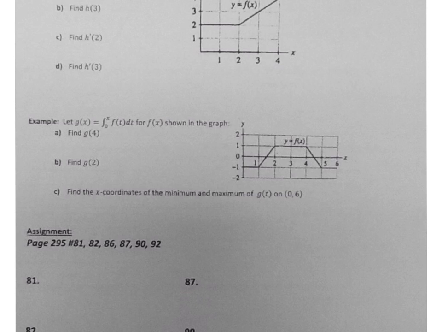Okay, that should take us to our worksheet, which should look something like this. So we're going to work through these two examples together. If we take a look at example 1, right here, we're finding h of x is equal to the integral from 0 to x of f of t dt for f of x shown in the graph below. So here's the graph, and we're going to find h of 2.